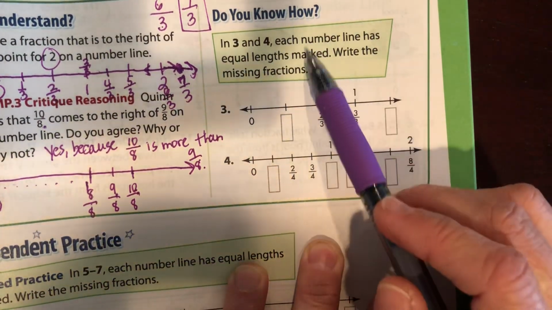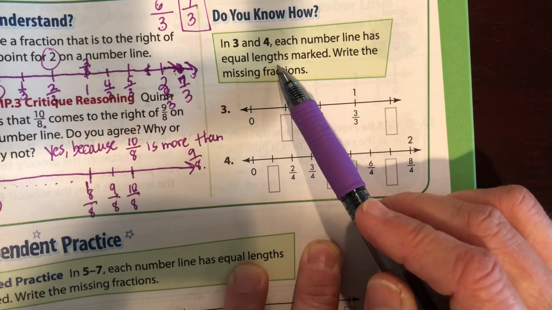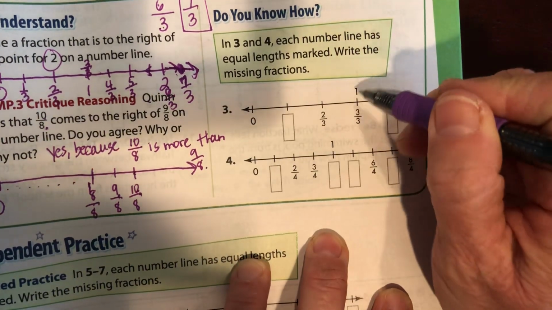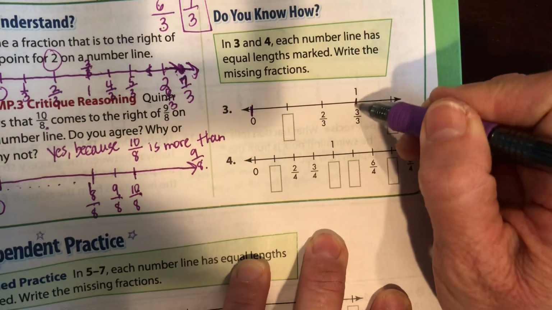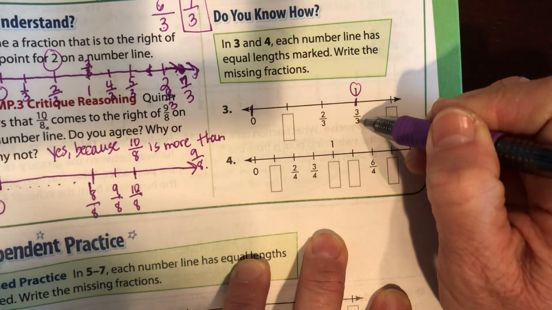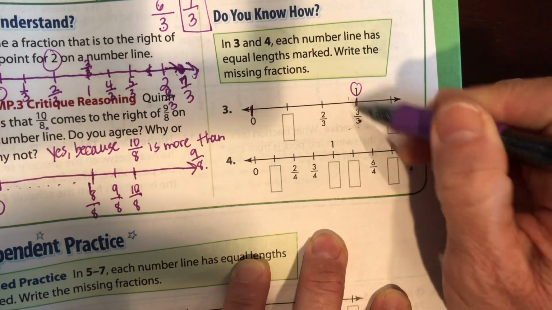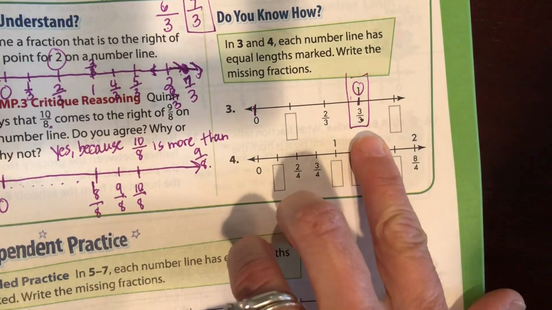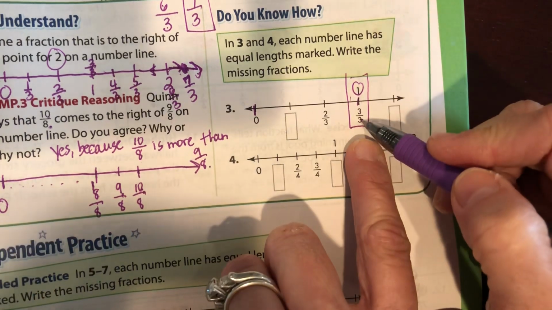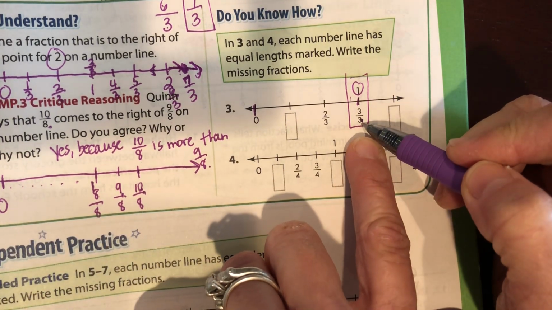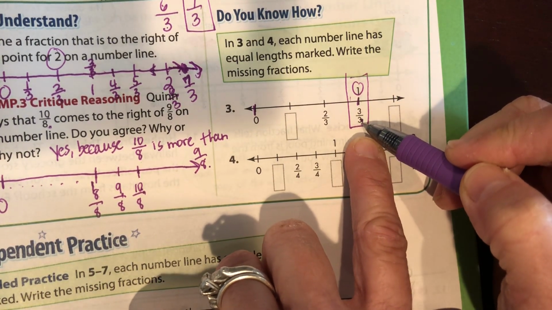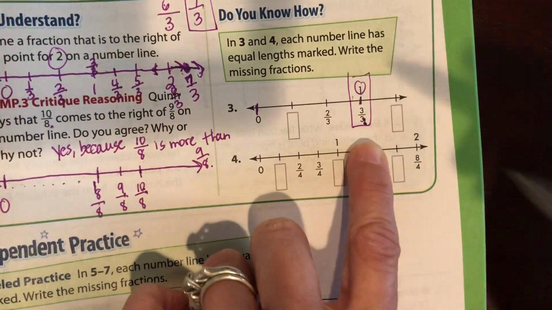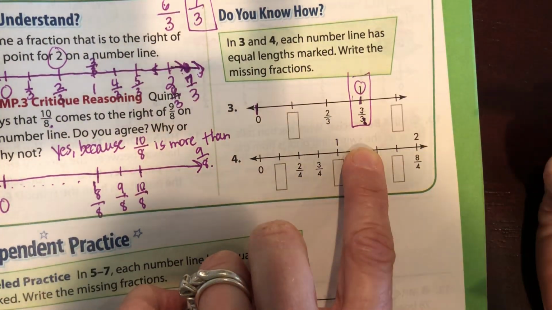In number 3 and 4, each number line has equal lengths marked. Write the missing fractions. Okay, so here's our 0, and here's our whole number 1, which has already been labeled 3/3. Okay, you have to get that whole labeled, otherwise you end up skipping it or you don't count it right. You have to label the whole number as 3/3 or 2/2 or 4/4 or 5/5 or 6/6, 7/7, 8/8. You've got to make that whole so the numerator and the denominator are the same.